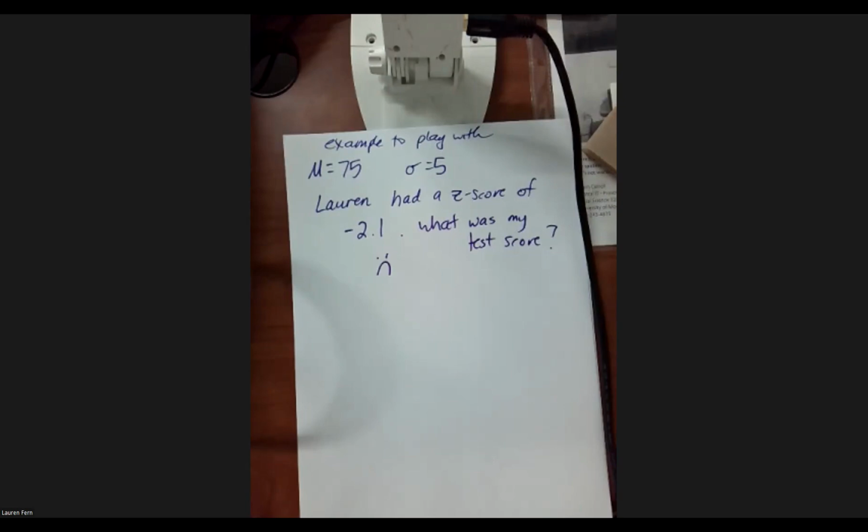Now, why did I say bummer about having a negative Z-score? I want it to be higher than average, not below average. And honestly, a Z-score of negative 2.1, more than 2 standard deviations below the mean, is not necessarily considered very good. But that's why I put my name to it. Okay.